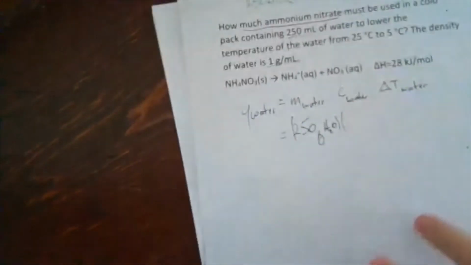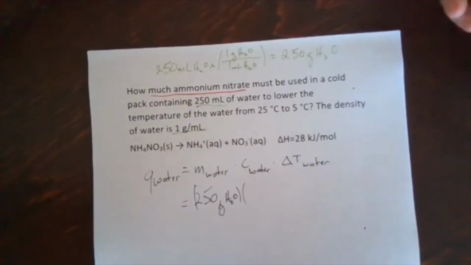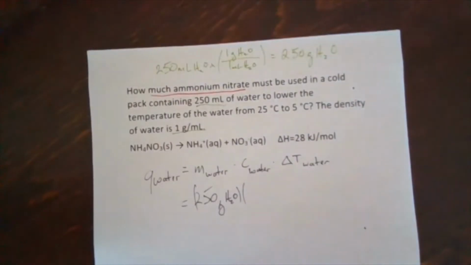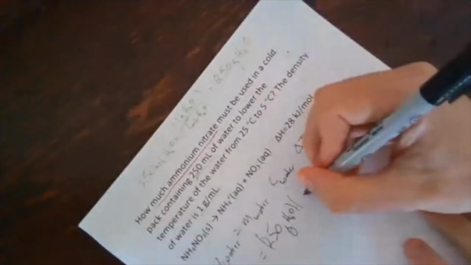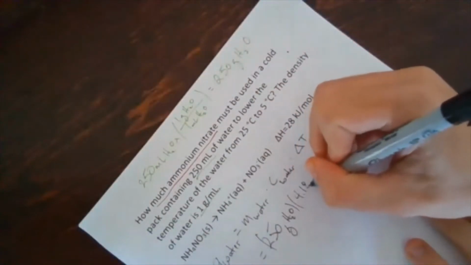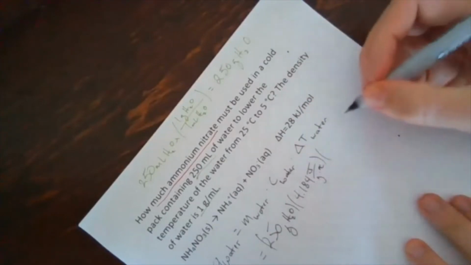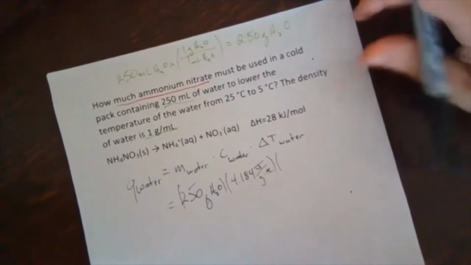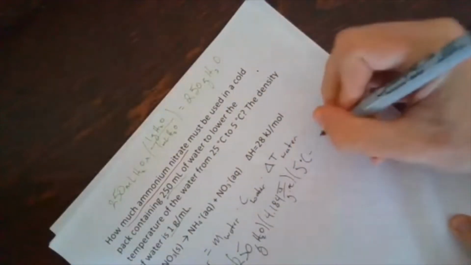250 grams of water. What about my specific heat capacity of water, my little c? Am I given specific heat? No, but the important thing is I can always look it up because I know I'm dealing with water. So this is going to be 4.184 joules per gram degree Celsius. Delta T of the water is going to be final temperature of the water minus initial temperature of the water, so 5 degrees Celsius minus 25 degrees Celsius.